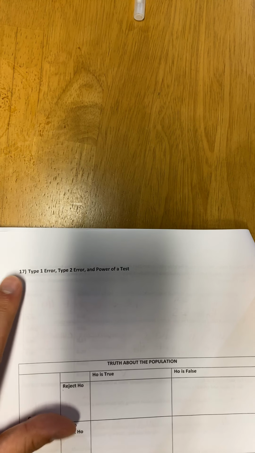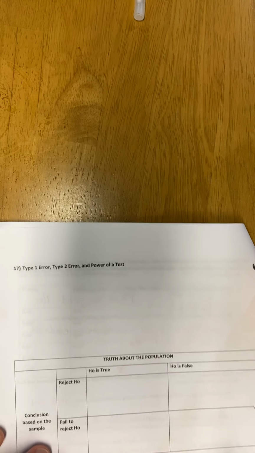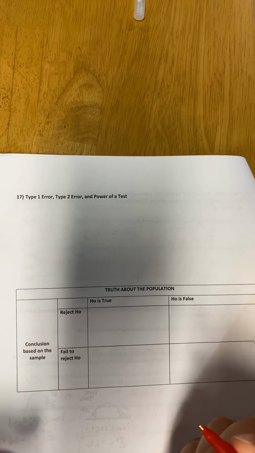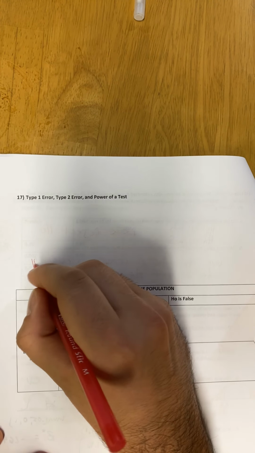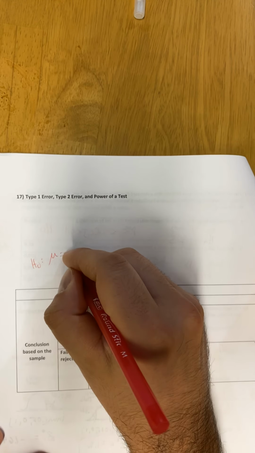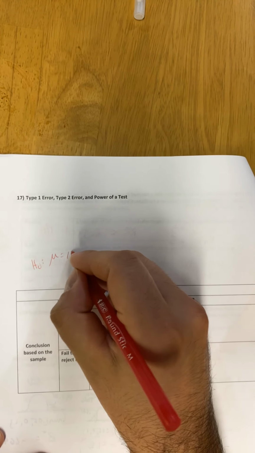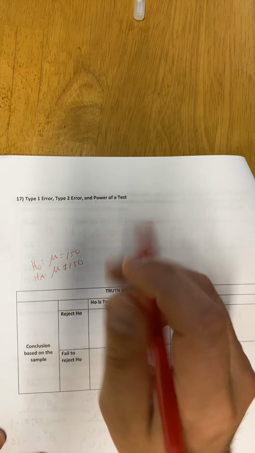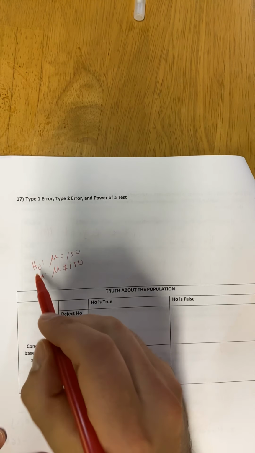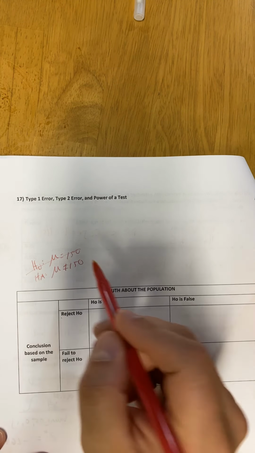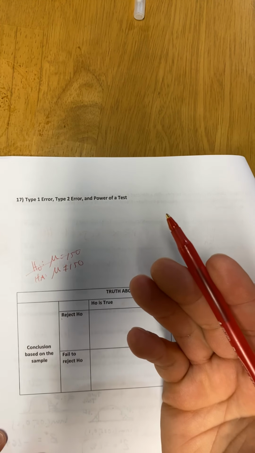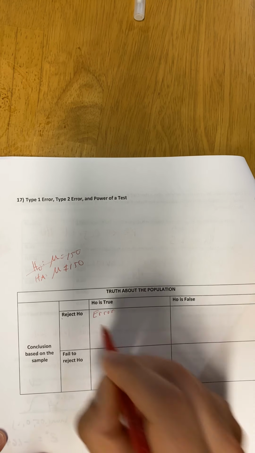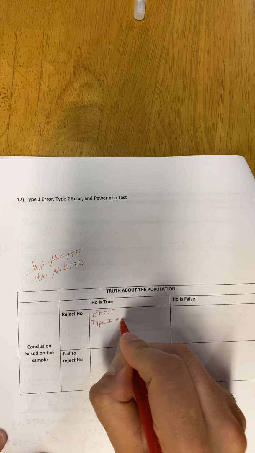Type 1, Type 2, and power of a test. Here's the story. Let's say I reject H0, but H0 is really true. You know, let's say I'm doing some sort of test where I think the mean weight for men is, I don't know, 150, and somebody says, well, it's not 150. This is of no importance in life, but let's say I reject H0, but I really should have kept it. Well, that's an incorrect conclusion. So when this happens, that's an error. It's actually called type 1 error.